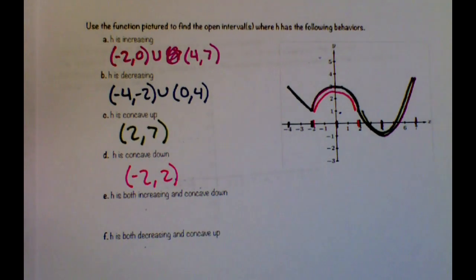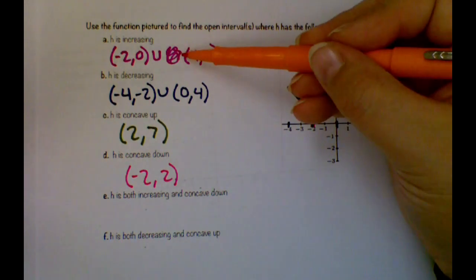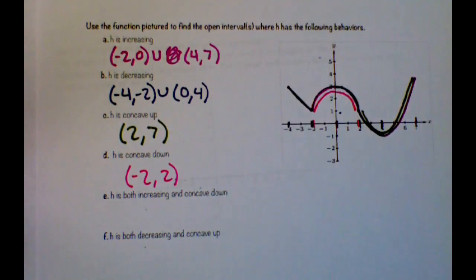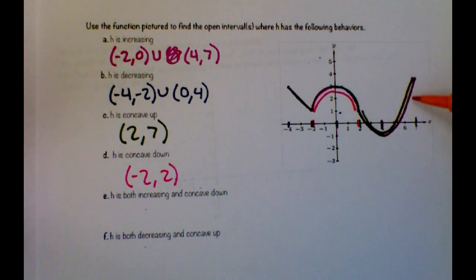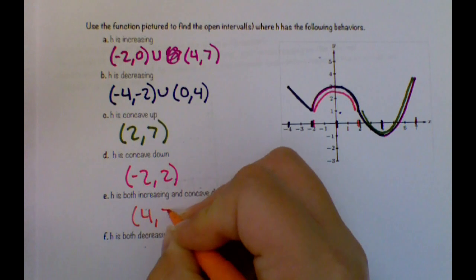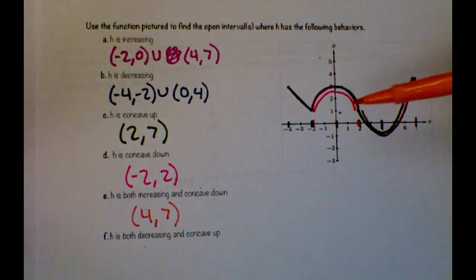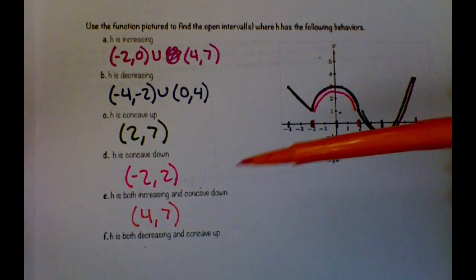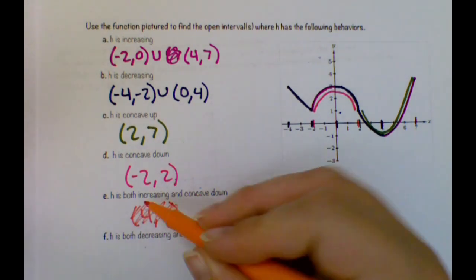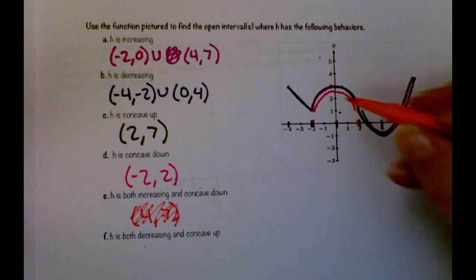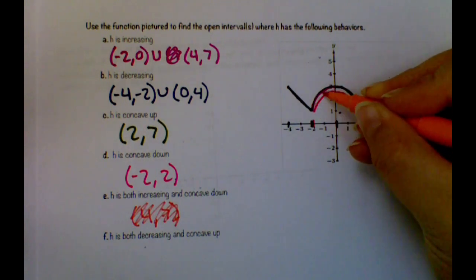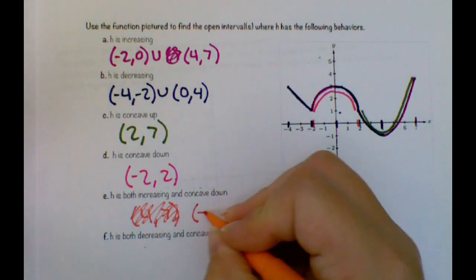Now we have to look for where h is both increasing and concave up. So basically where my dark pink and my green are overlapping. Well, 4 until 7, it was both concave up and increasing. 4 to 7. Oh no, I answered the wrong question. I wanted increasing and concave down. So dark pink and light pink. That's my fault. That's this piece of the graph right here. So -2 to 0.